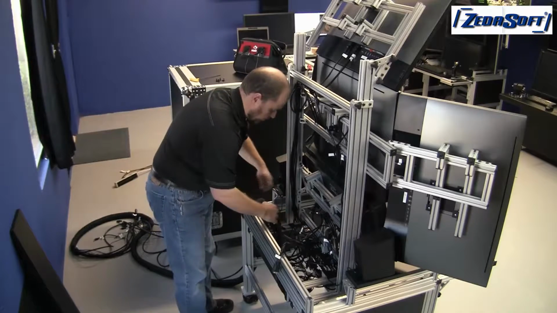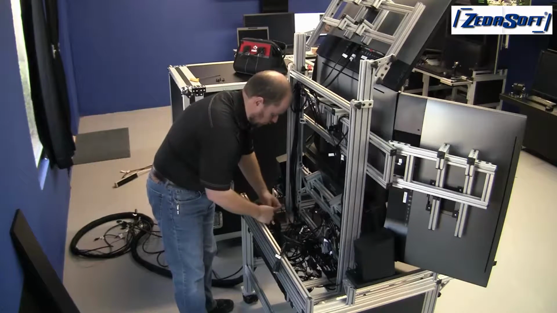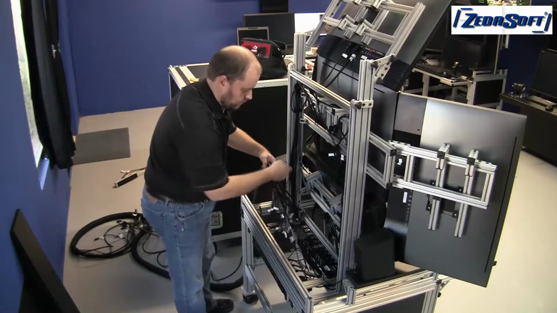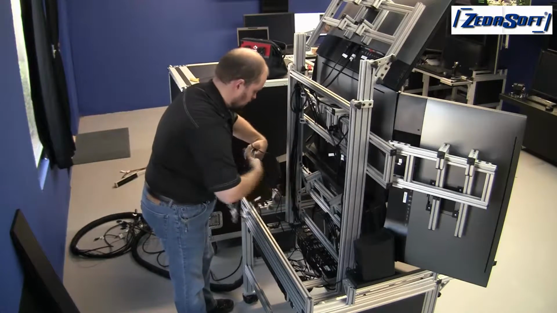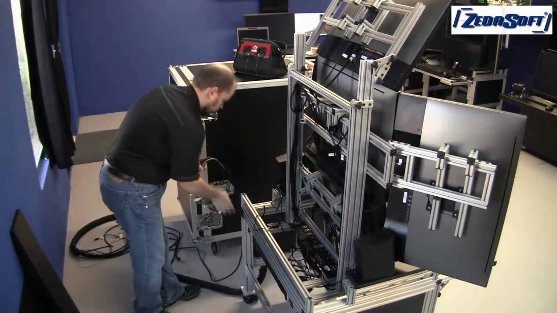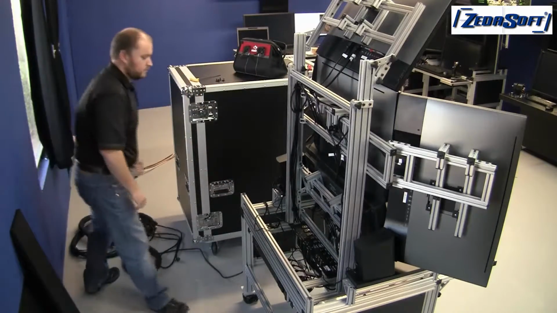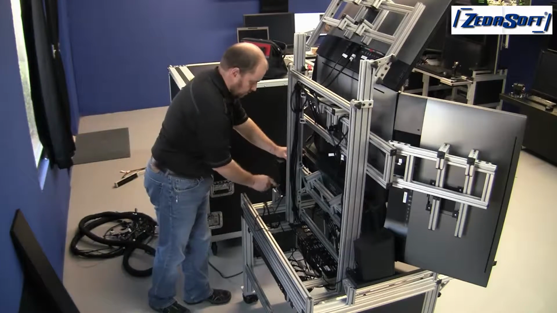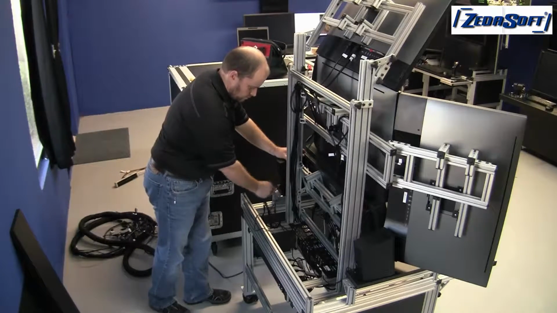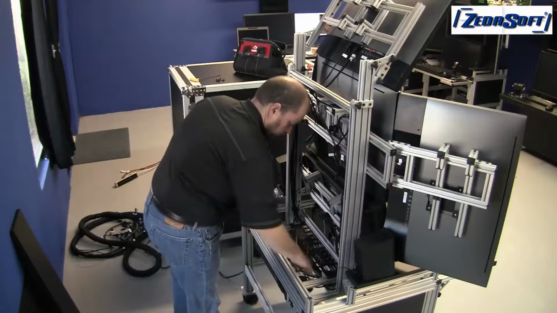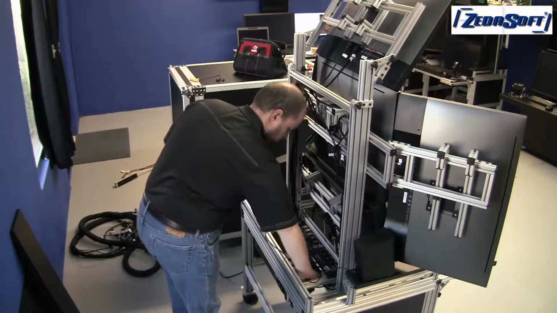You free up the cable bundle by using the Velcro strain relief. Put that aside. And we disconnect the speakers. These cables come off completely.